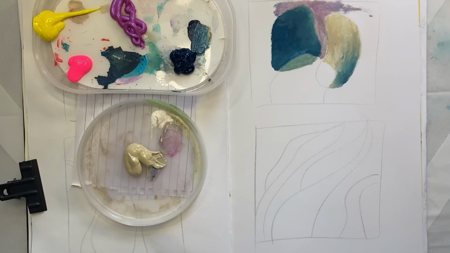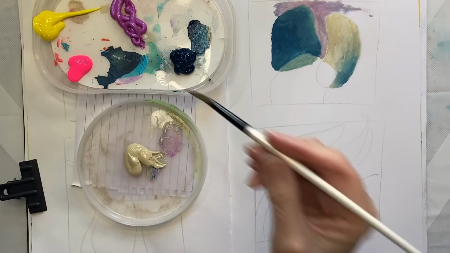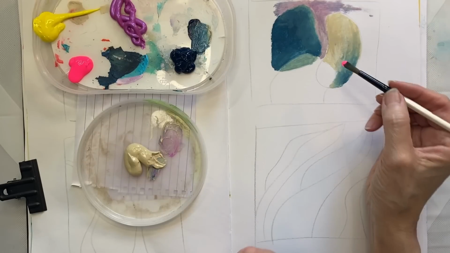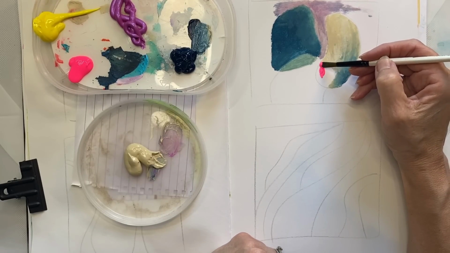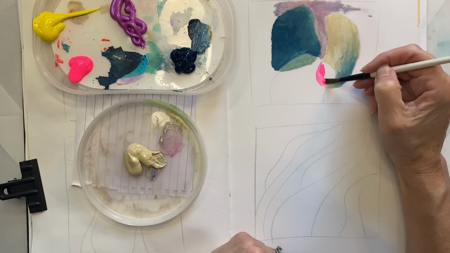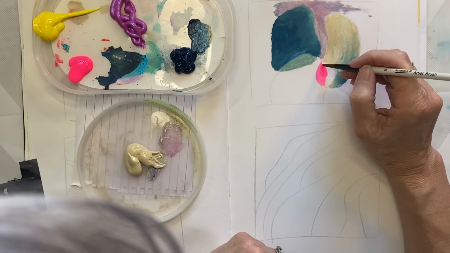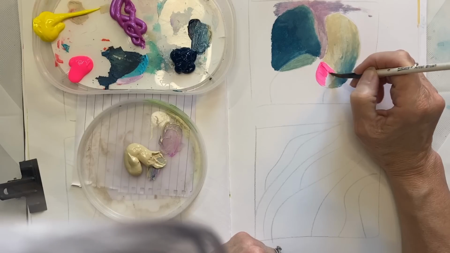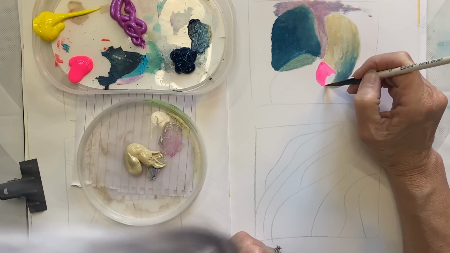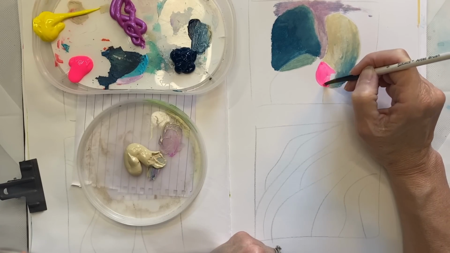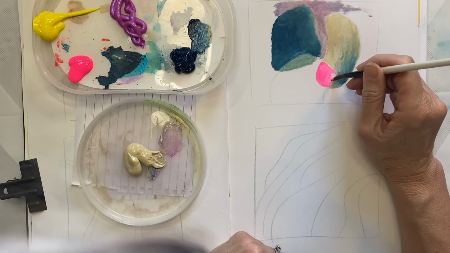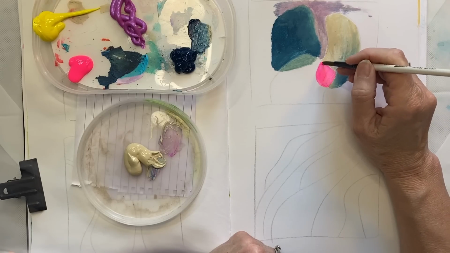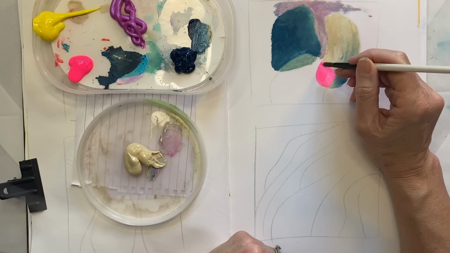I'm now going to go in with the bright pink, clean that brush. Let's just pop it a little bit straight in with the neon. Like that.